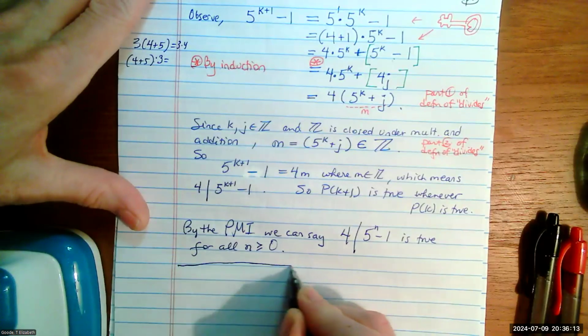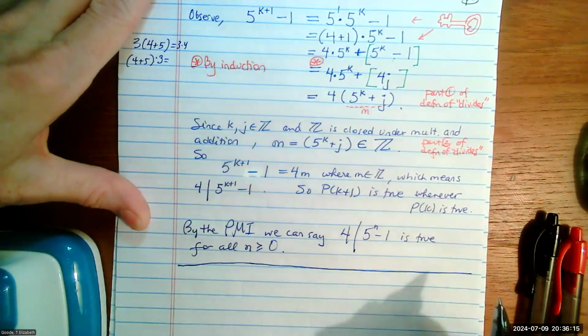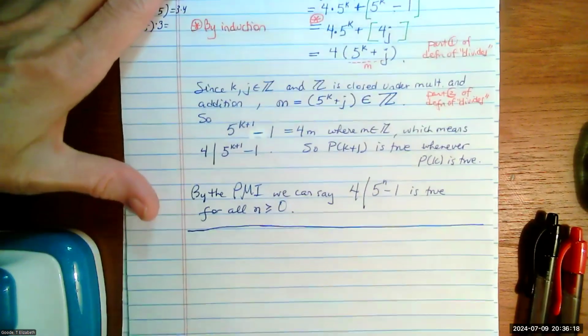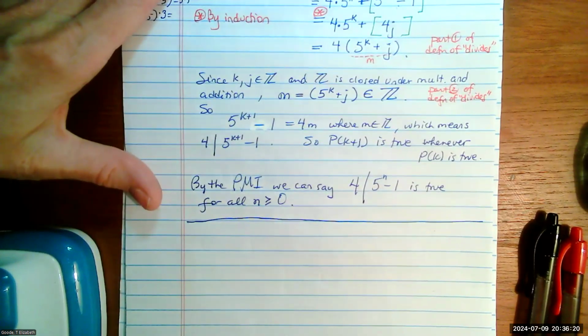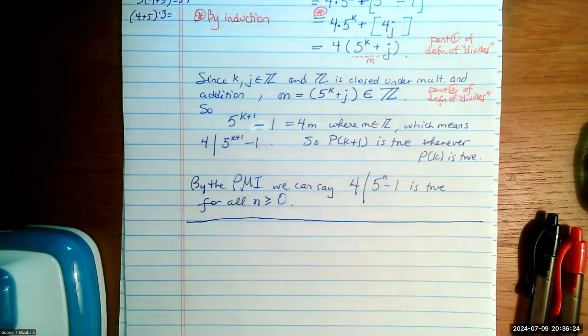So there are 2 proofs involving division and 2 proofs involving formulas. One is a product and one is a sum. So there are 4 proofs in this mini homework that's going up right after class.